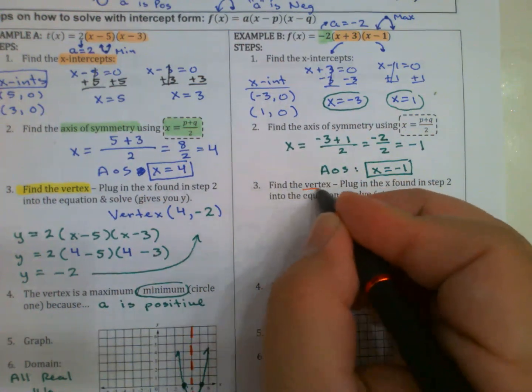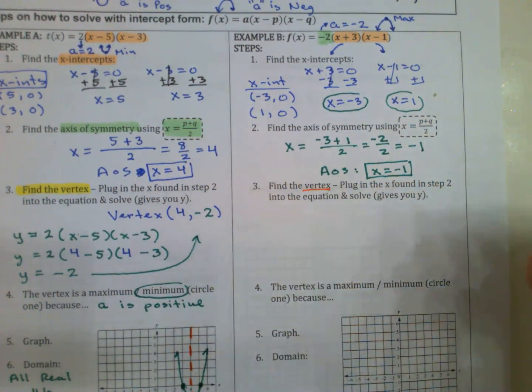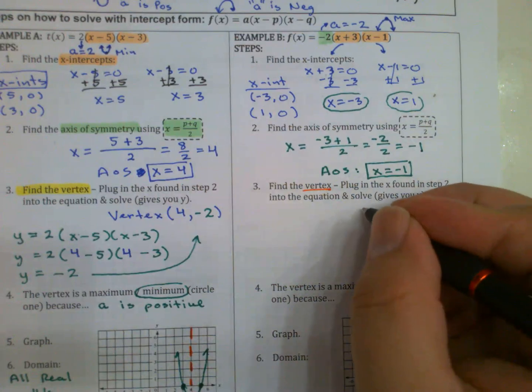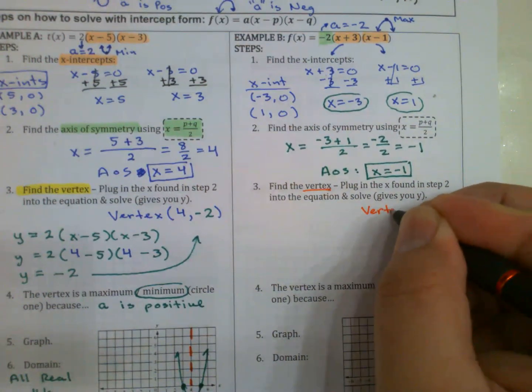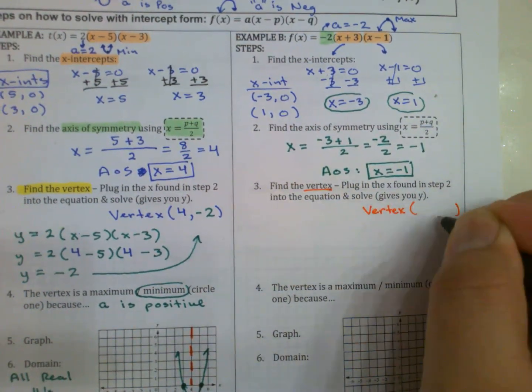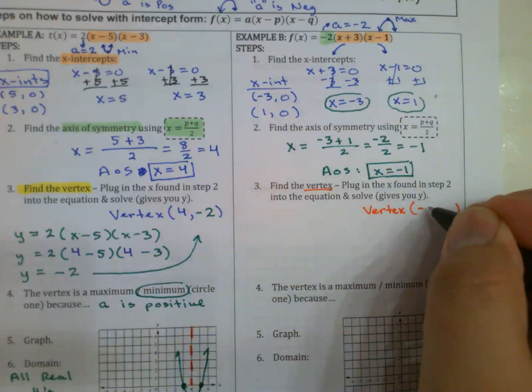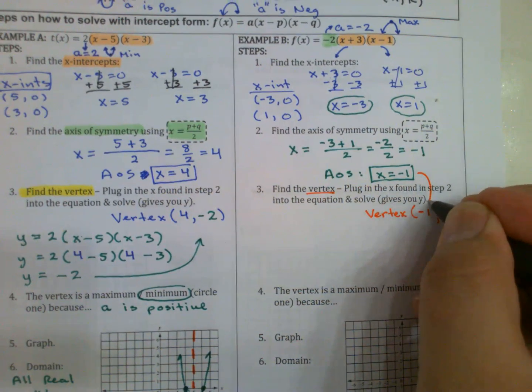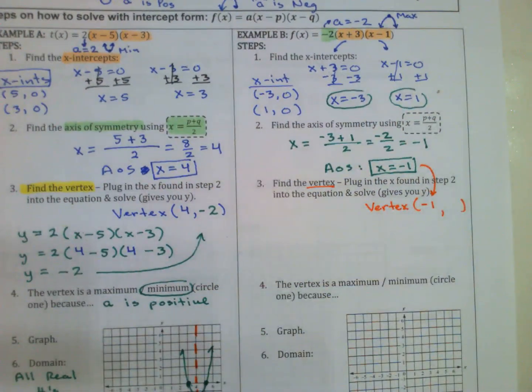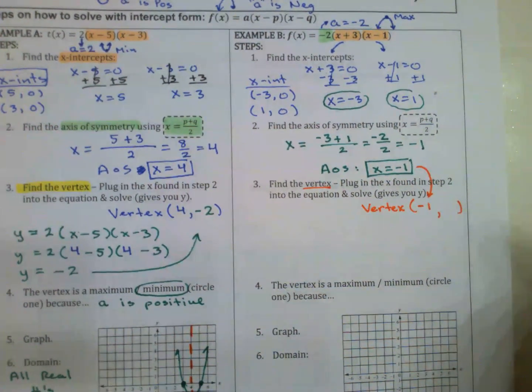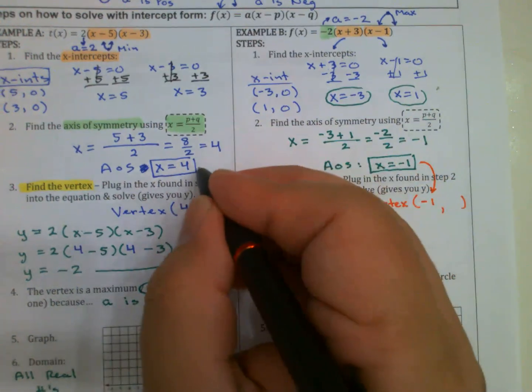So then that brings me to the vertex. Well, again, you already have part of it. See, for my vertex, it's a point. And we already know the axis of symmetry goes right through the vertex. So I get to put that -1 that we just found into my vertex. The only thing I need is a y value that goes with it. See, over here, we did the same.